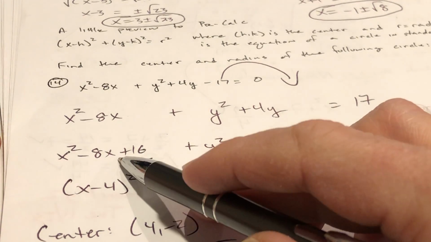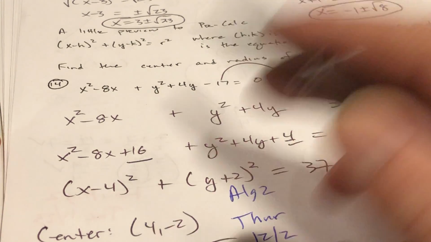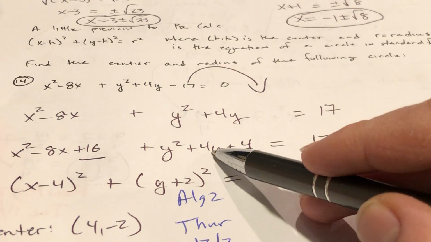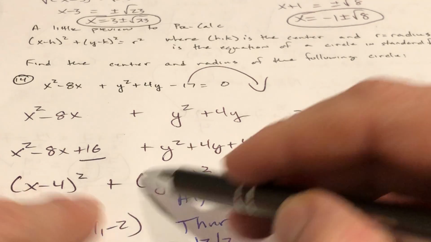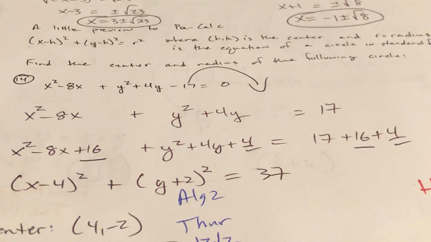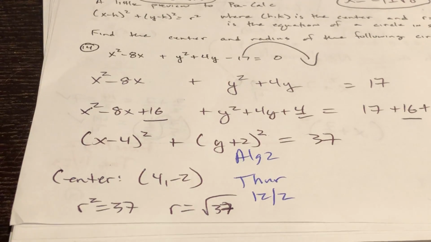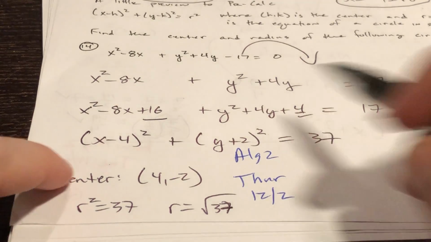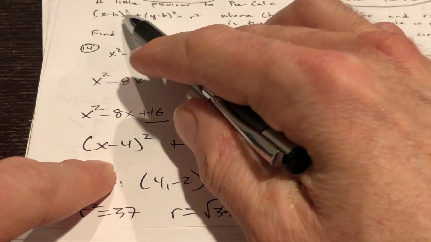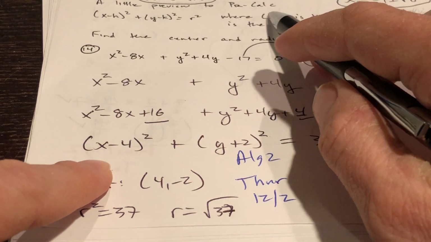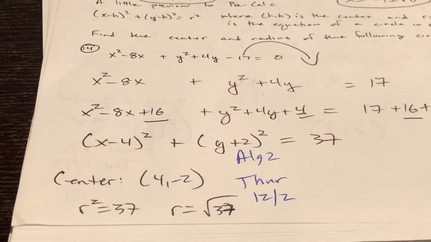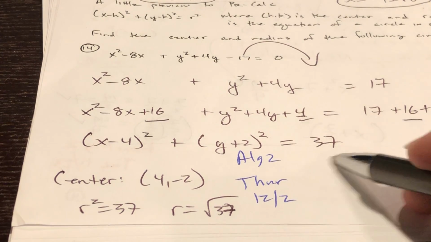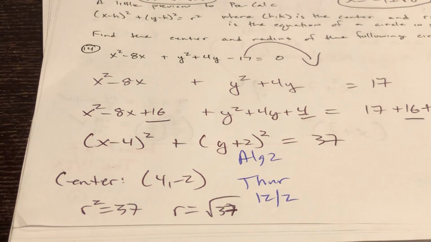What multiplies to 16 and adds to negative 8? Negative 4. What multiplies to 4 and adds to 4? 2. So x minus 4 squared plus y plus 2 squared is equal to 37. And that is the equation of a circle. In standard form, it's always the opposite because you see this, x minus h, y minus k, and the center was (h, k). So the center is (4, negative 2), and the radius squared is 37, so r is the square root of 37. The radius is just bigger than 6.